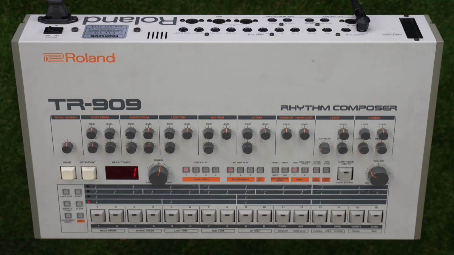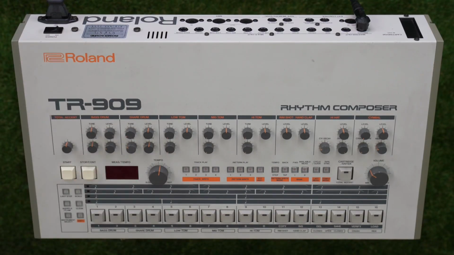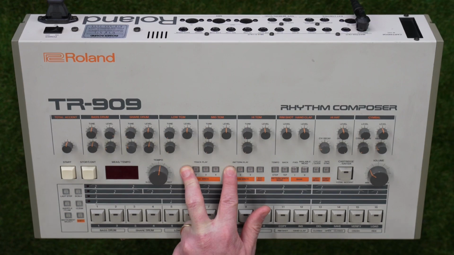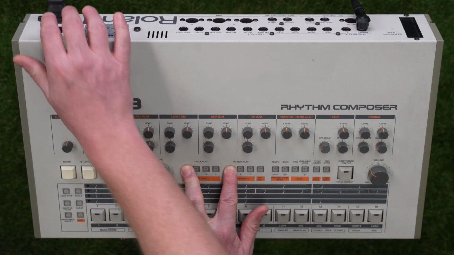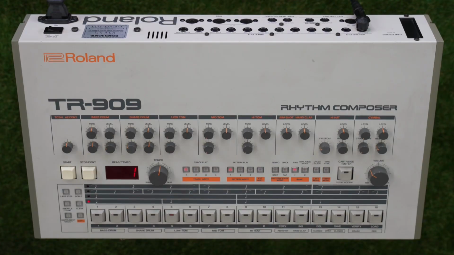The final process we'll show you is how to initialize the 909 and restore it to factory settings. This will erase all patterns and tracks, so beware if you do not want to lose anything. To initialize, power off the unit first, then hold down the track play number 1 and pattern play number 1 buttons at the same time while powering on the 909. Once it's on, release the 2 buttons and you're back to normal.